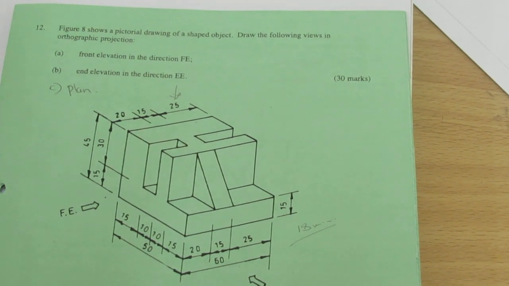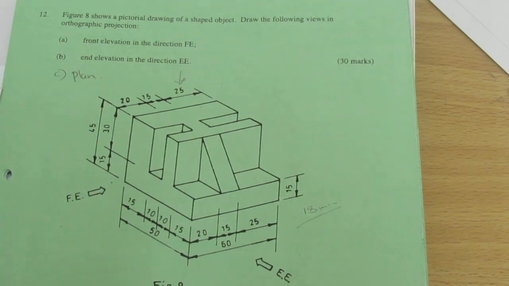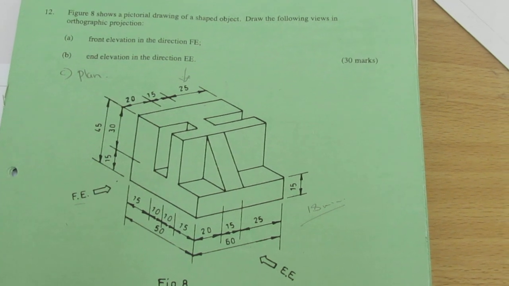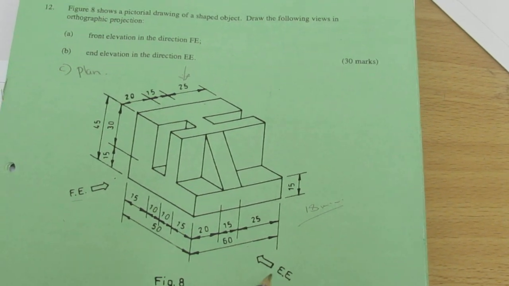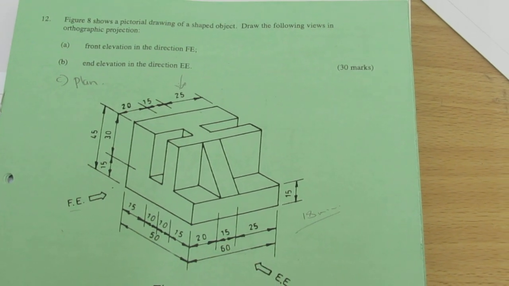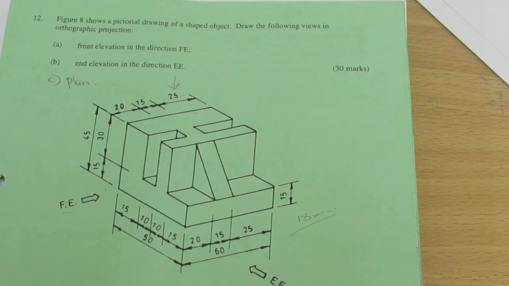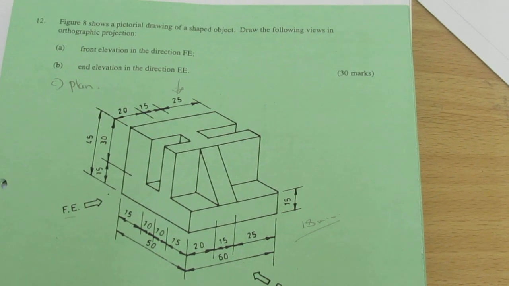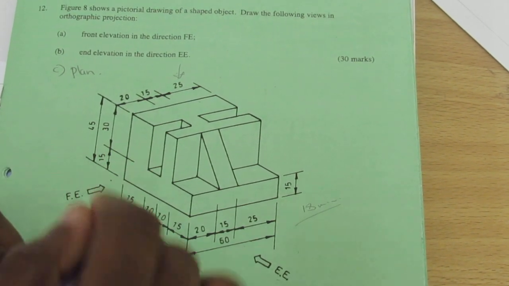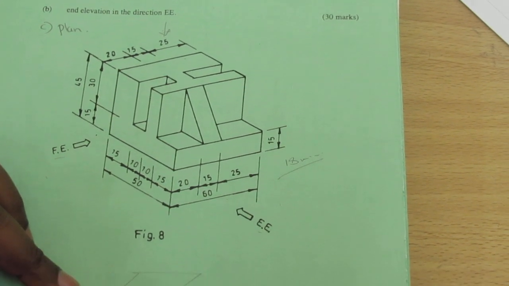We have the front elevation in the direction FE to represent the front elevation, and the elevation in the direction of EE. So this is our EE, our end elevation, which is going to be seen from that end. Then we have the plan. The question does not have the plan, but I want us to do the plan also because we are revising. Before I start tackling this question, there is something that I want to illustrate down here.